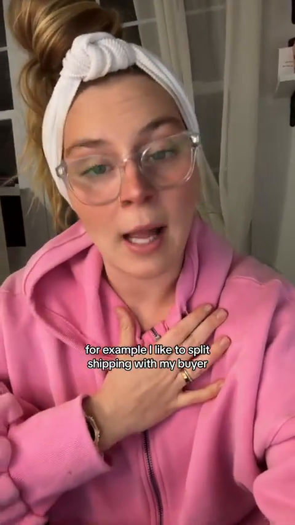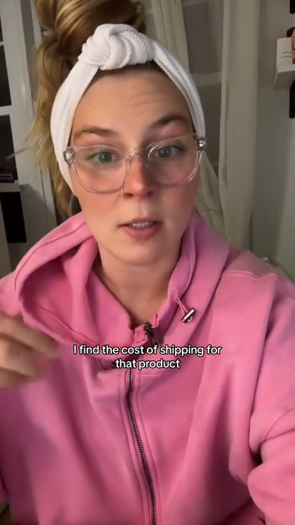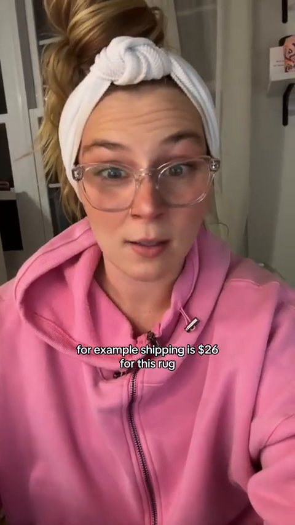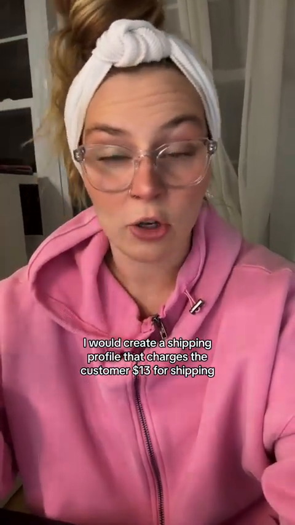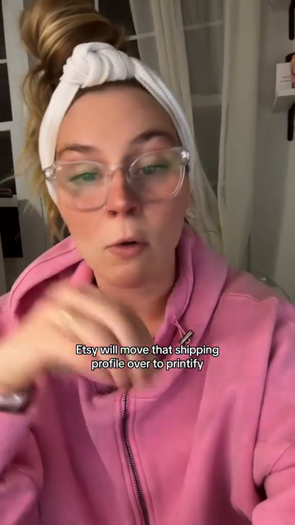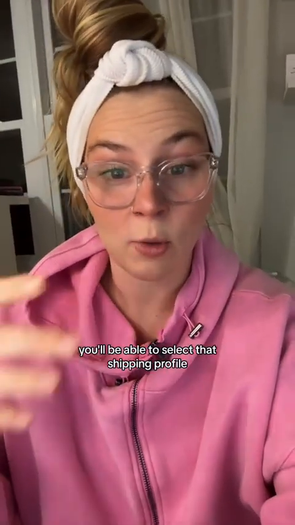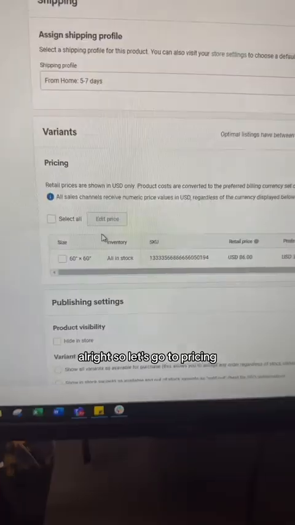So for example, I like to split shipping with my buyer. So I go over to Printify, I find the cost of shipping for that product. For example, shipping is $26 for this rug. Over in Etsy, I would create a shipping profile that charges the customer $13 for shipping. Once published, Etsy will move that shipping profile over to Printify if your profiles are linked. When you create rugs for your shop, you'll be able to select that shipping profile while editing all this information for your Etsy listing. All right, so let's go to pricing.